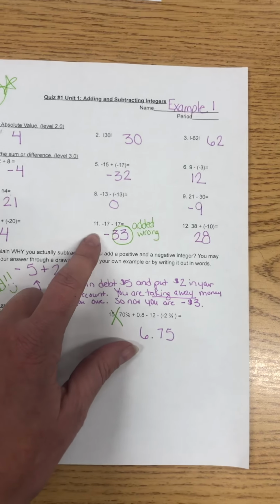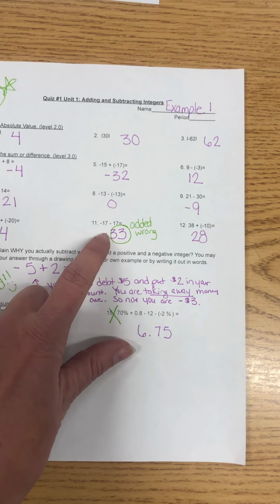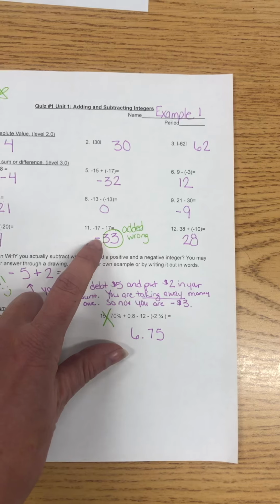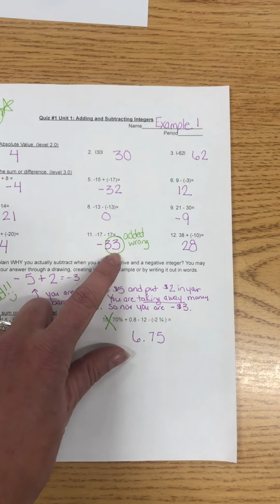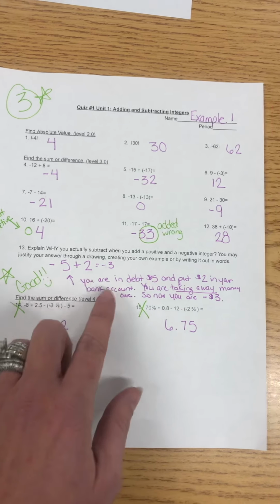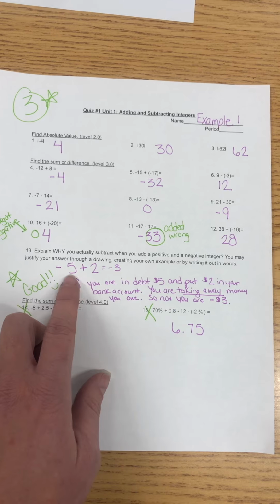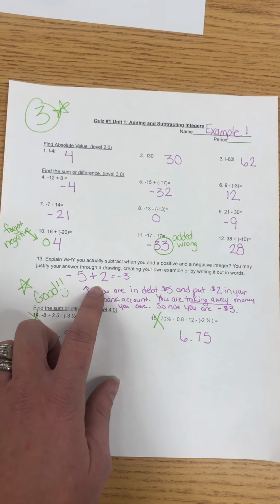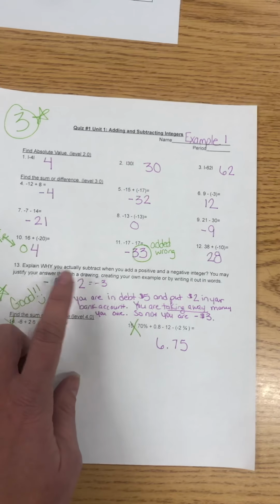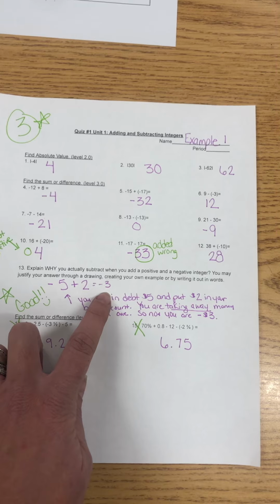This is the other one they got wrong. They knew they were supposed to add both 17s, and they knew the answer was negative. They just accidentally added wrong. So instead of putting negative 34, they put negative 33. Then on the deeper thinking, the why, they did a great job explaining that you're actually going to subtract when you have a negative and a positive when adding integers, because they gave the example, if you're $5 in debt and you put a $2 deposit into your bank account, you're still at a balance of negative 3.